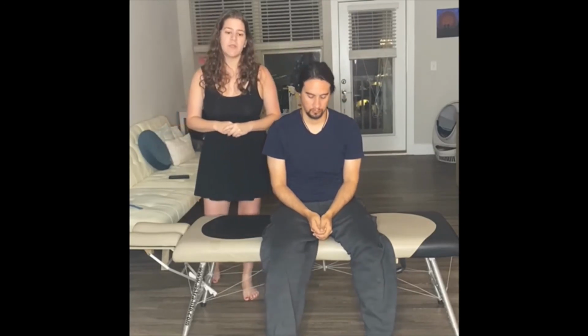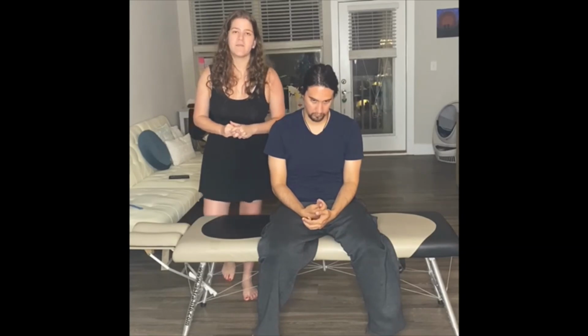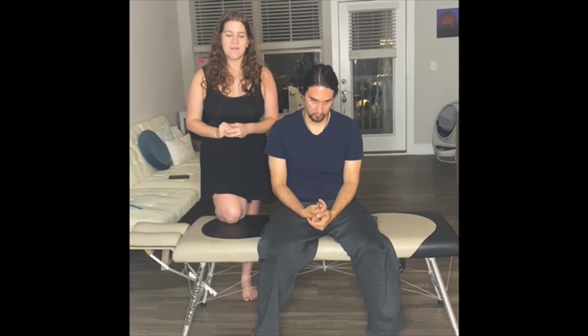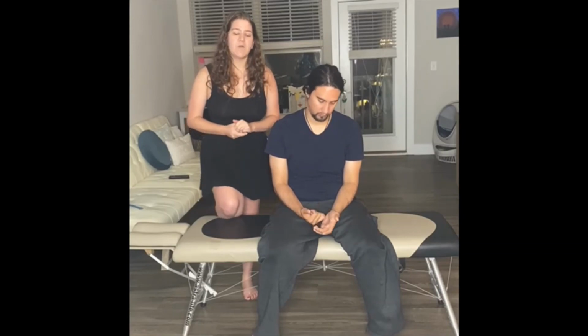For Chapelman test, we're gonna ask the patient to put their arm up and laterally flex to both sides. Positive will be pain on the concave side, indicating intercostal neuritis, while pain on the convex side will be indicating fibrous inflammation of the pleura or possible intercostal myofasciitis.